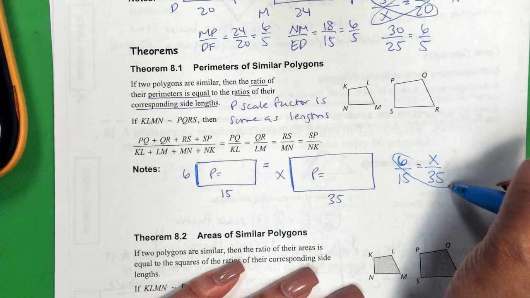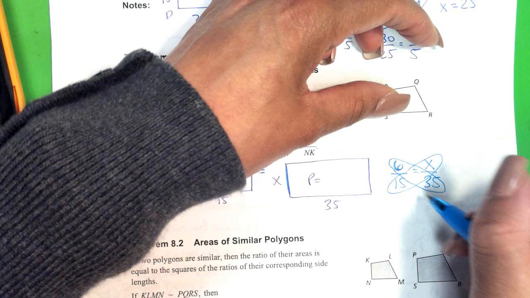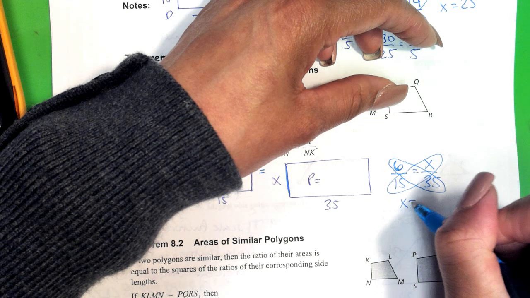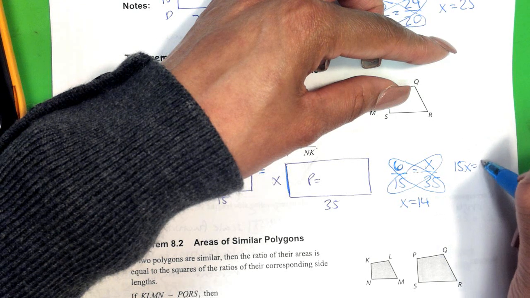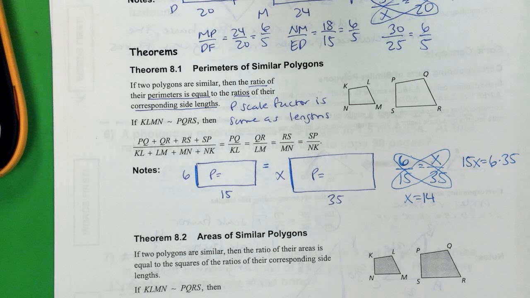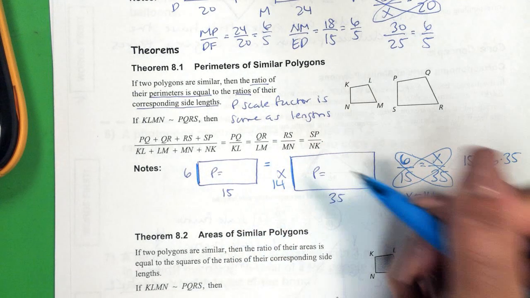So now I'm going to cross multiply or use the butterfly effect. And I end up with x equaling 14. So remember to set this up, you would do 15x equal to 6 times 35. When you solve for x, you get x is 14. Okay? And so now I've solved for x.